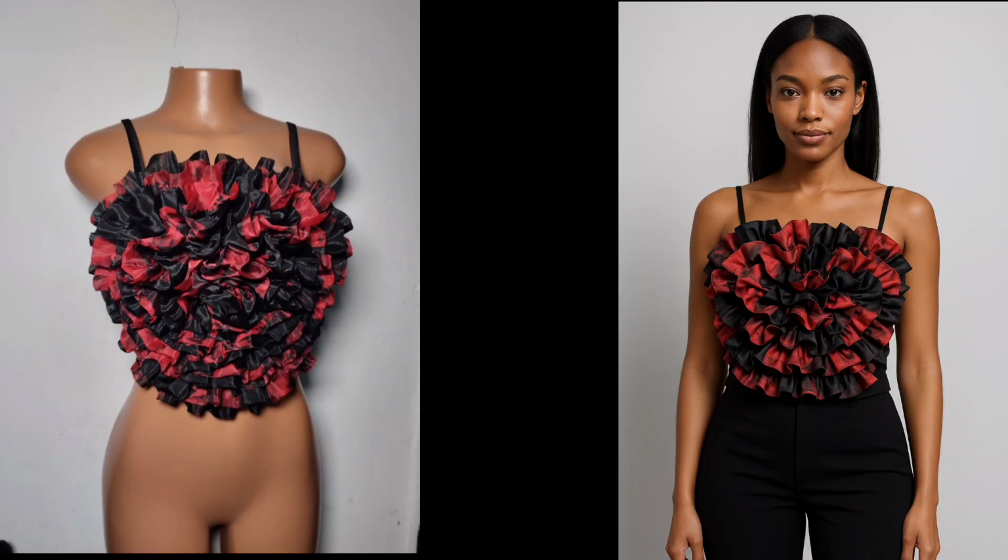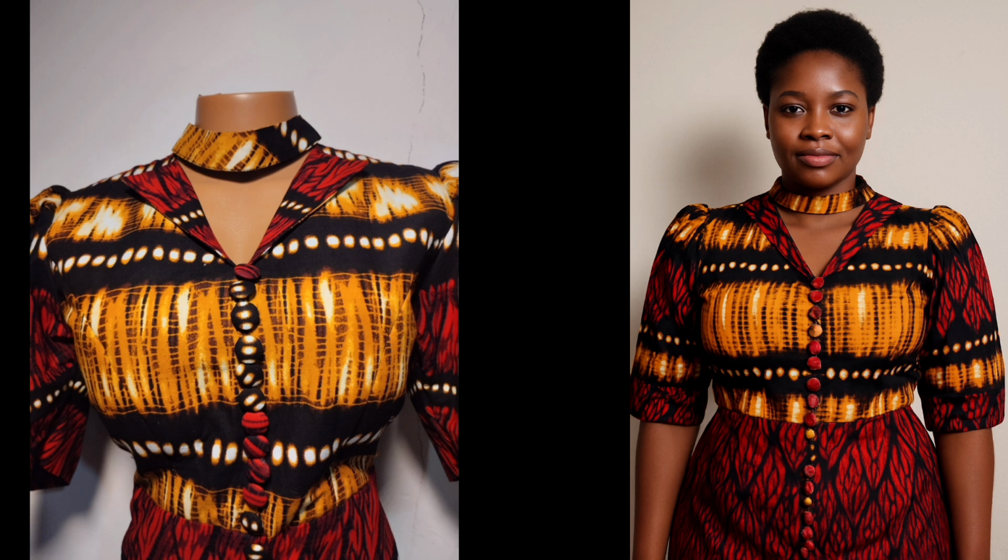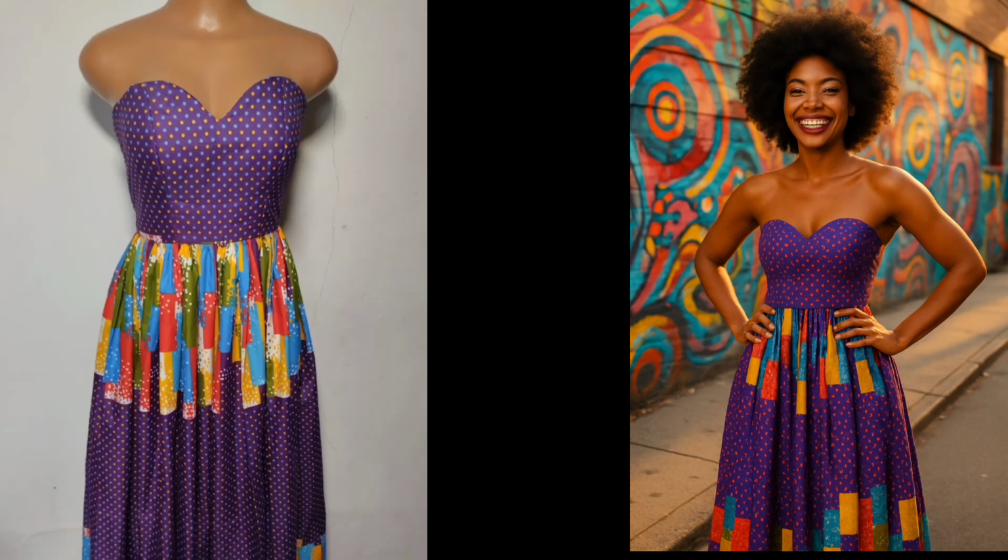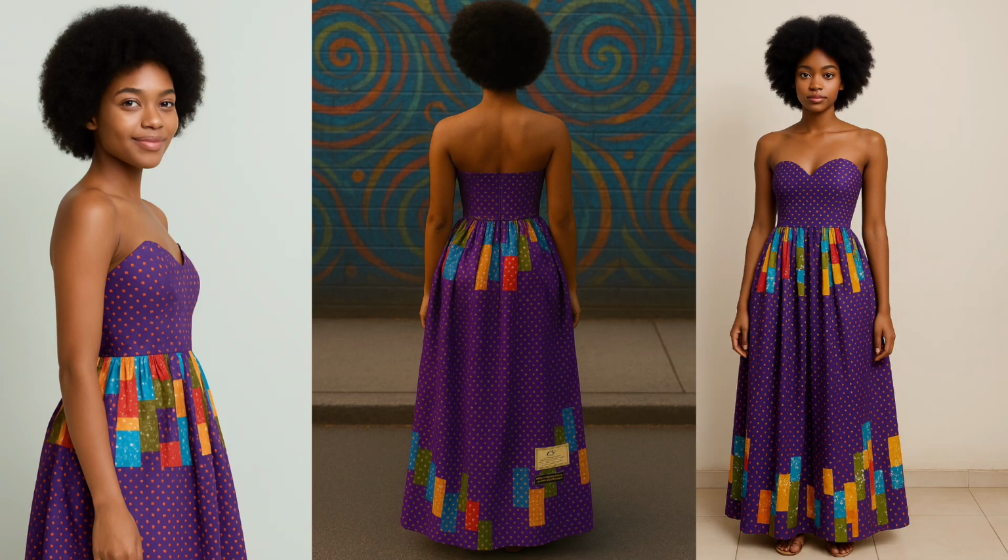In today's video I'm going to be sharing with us how I use AI to generate models for my outfit for free. On the left you can see my mannequin wearing a dress, and on the right you can see an AI generated model wearing this dress. So stick with me and let me show you how to create this for free using ChatGPT.